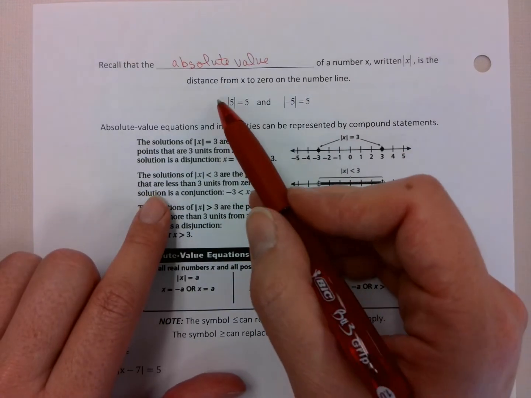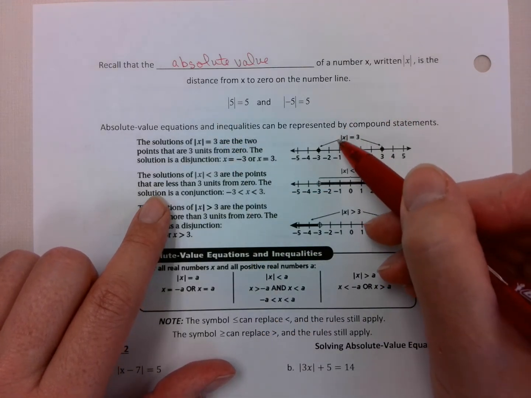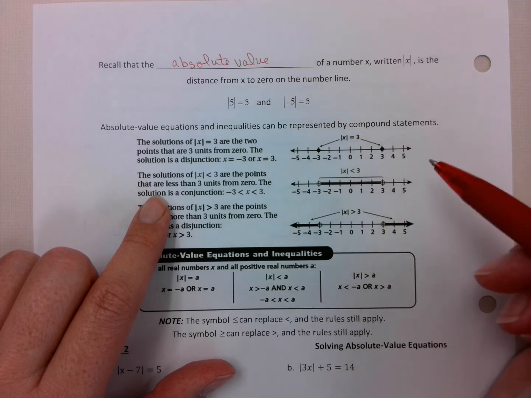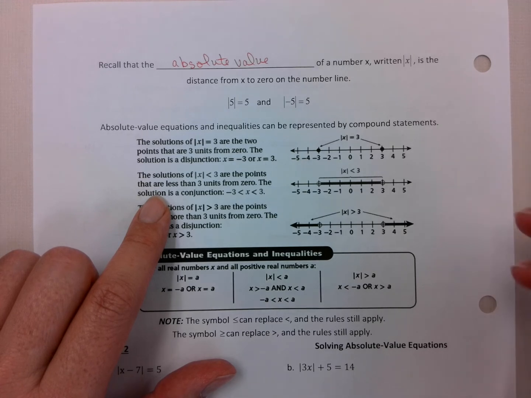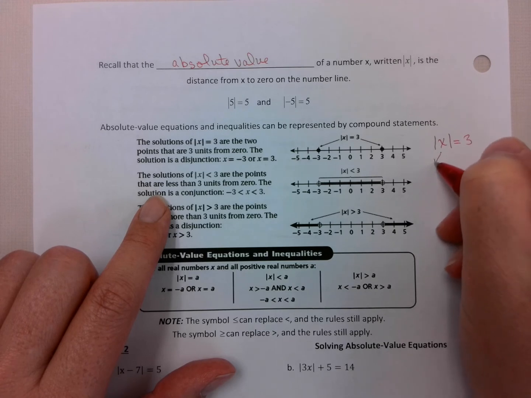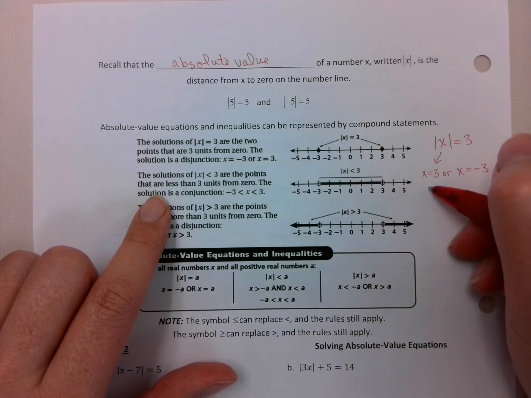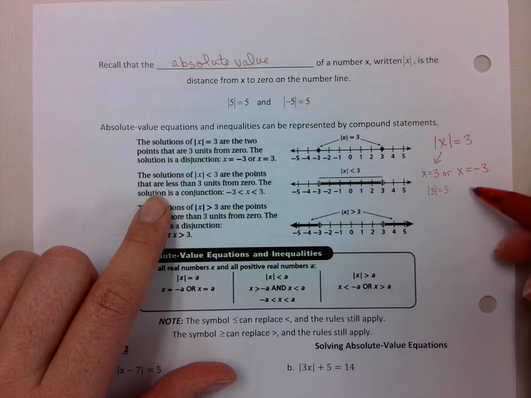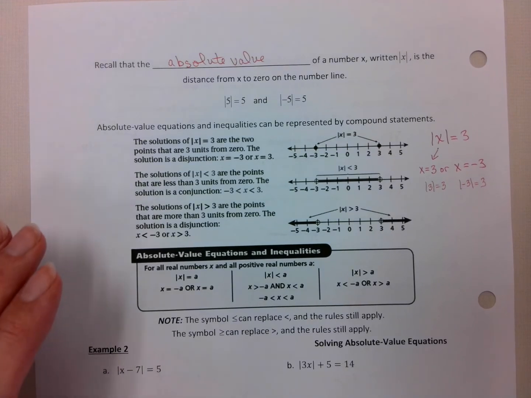Now, if I change something on the outside, that changes everything. So same idea, the absolute value of x. If I say, hey, the absolute value of x equals 3, what could x be? X could be 3 or negative 3. So if I have the absolute value of x equals 3, well, x could be a 3 or x could be a negative 3, because the absolute value of 3 is 3 and the absolute value of negative 3 is also 3. So absolute value will always have two outcomes.